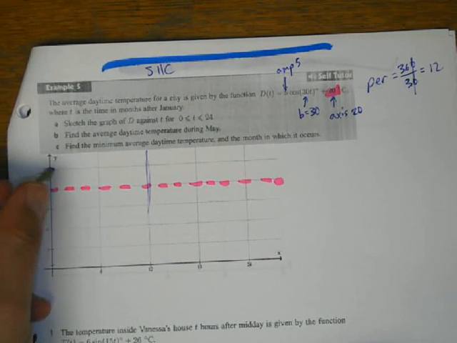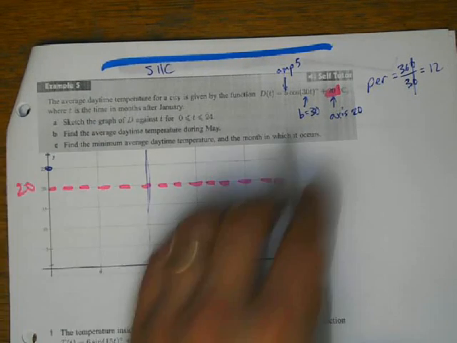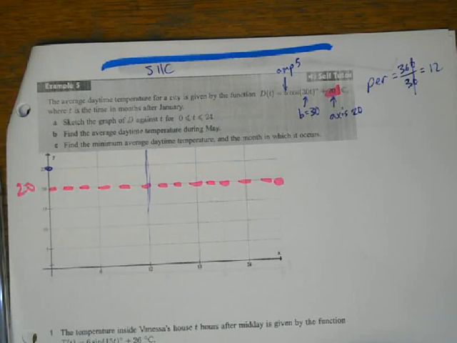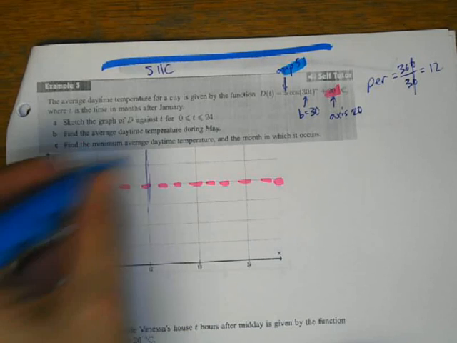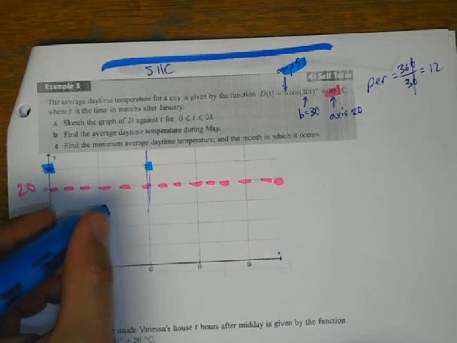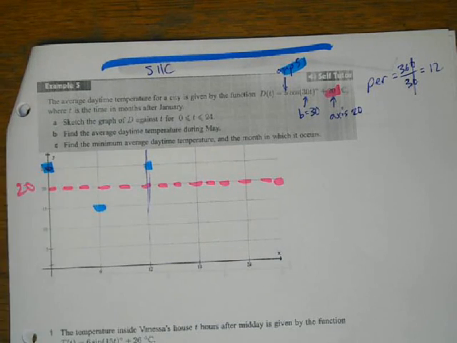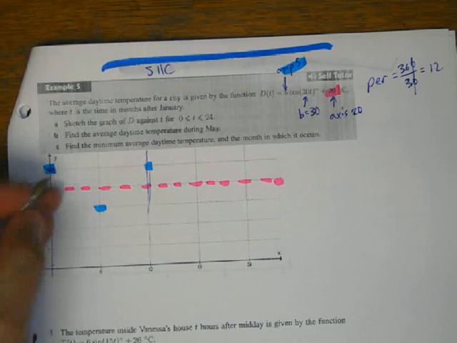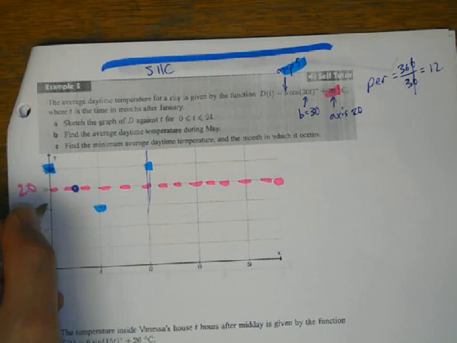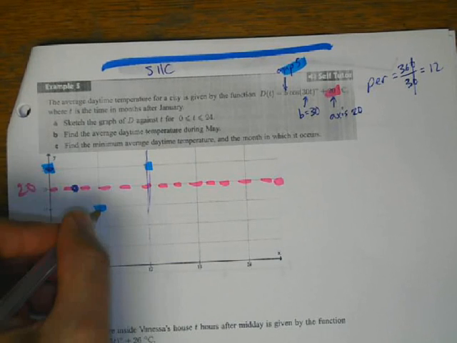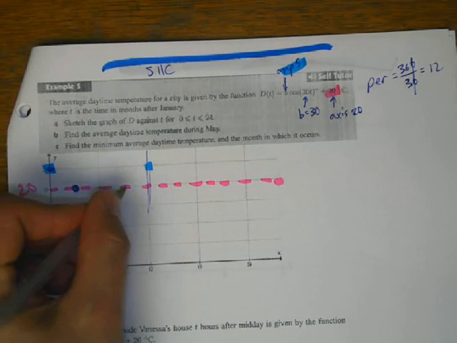And the amplitude is 5. So since the amplitude is 5, it's going to start at 5, end at 5, and right there it's going to be 5 below the principal axis. So halfway between the maximum and minimum is where it crosses the principal axis. Halfway between here and here is where it crosses the principal axis.